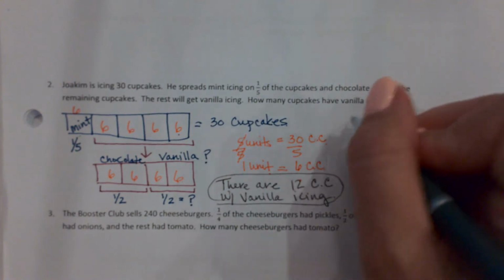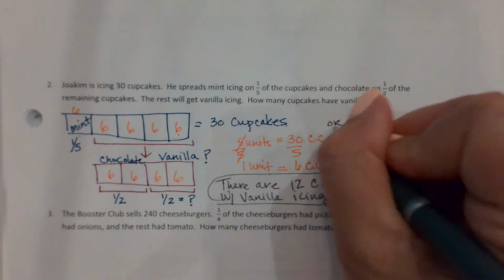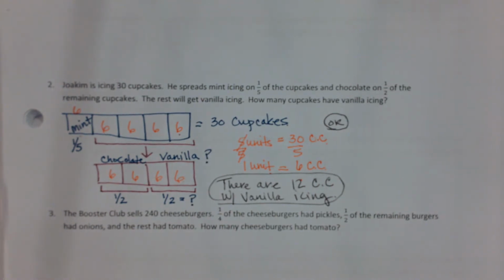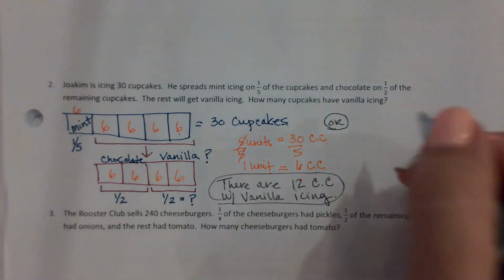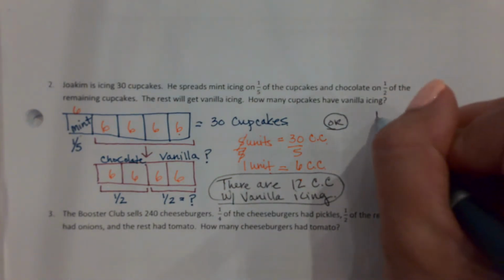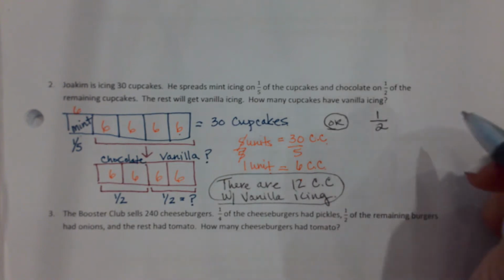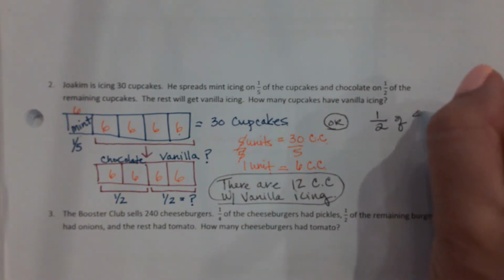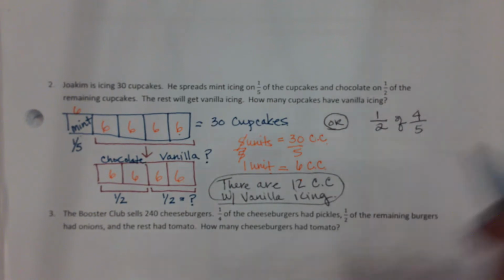So I'm going to solve this one more way, where I told you there were different ways to solve these problems. Let's try it this way. So 1/2, we're trying to find what half of 4/5, right?